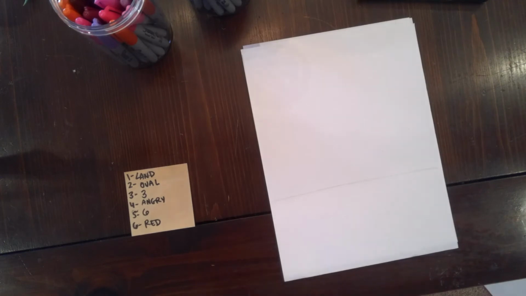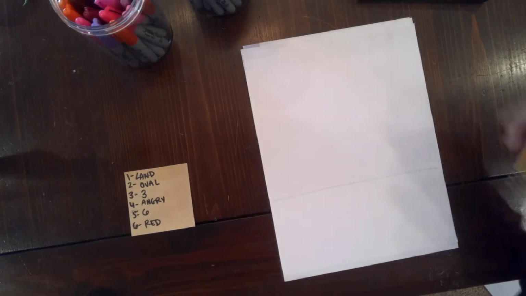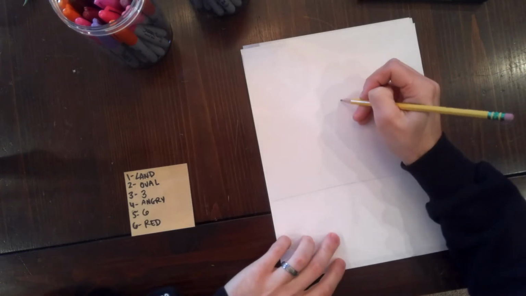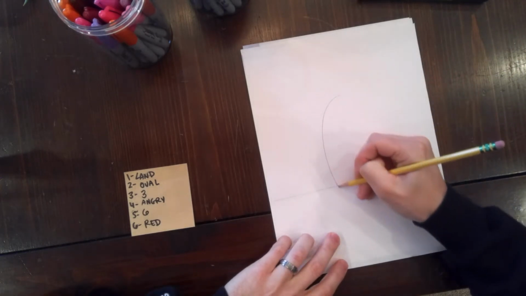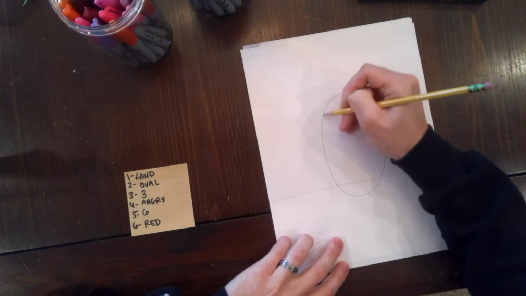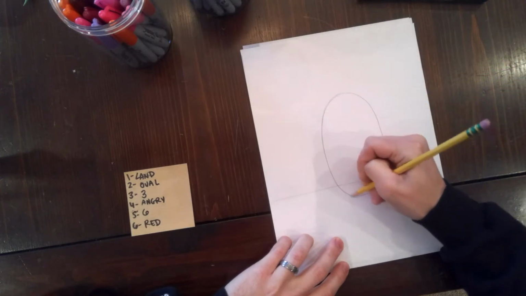So I'm on land, and the next thing I did was my shape. So I chose oval, that was number 2. So I'm going to start with an oval shape. So this is the body of the monster. So I've got an oval.